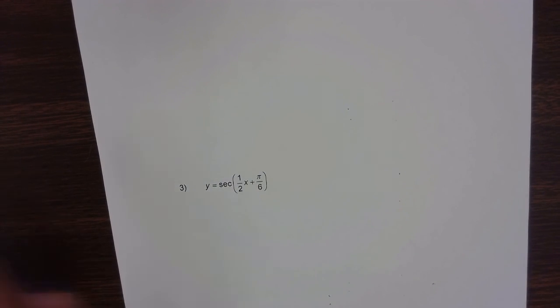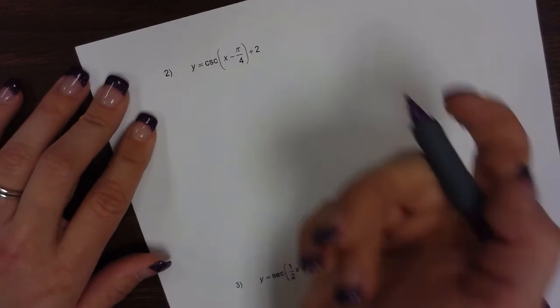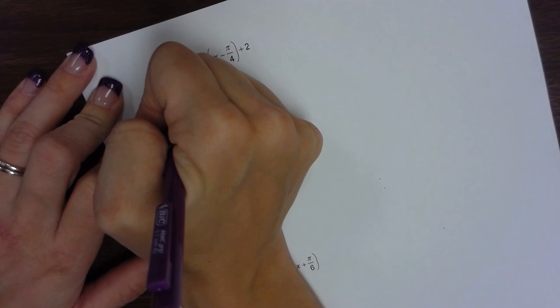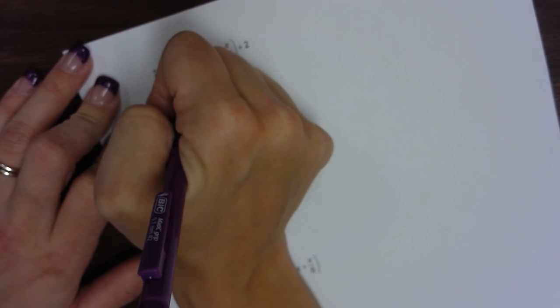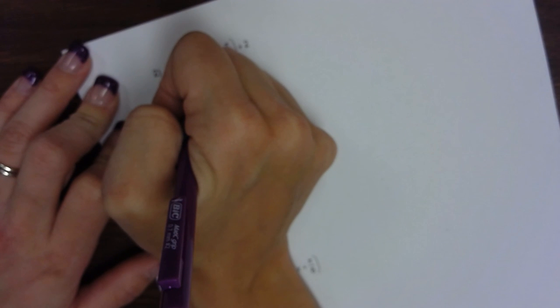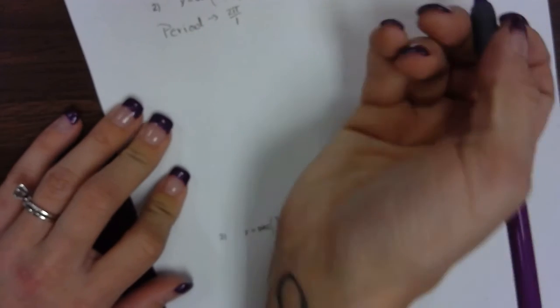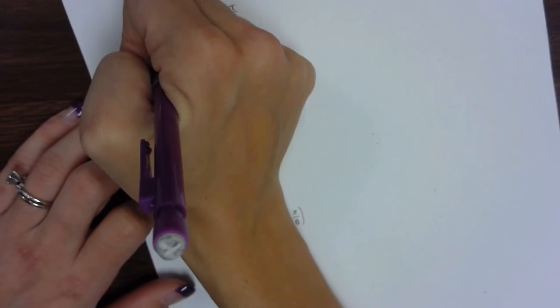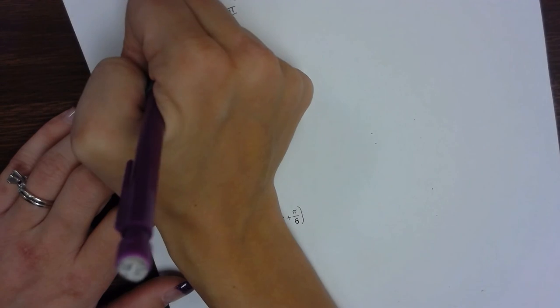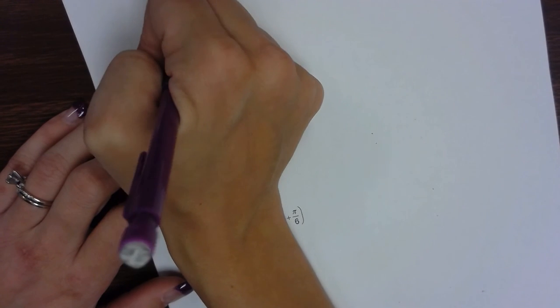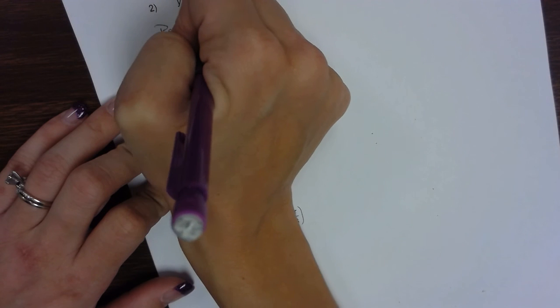Okay, so let's do cosecant. We have our period is 2 pi over 1. Let's do a vertical shift of 2.